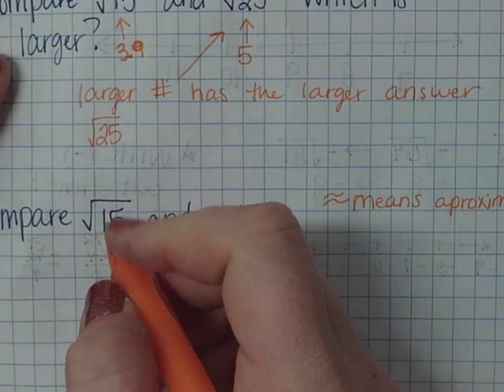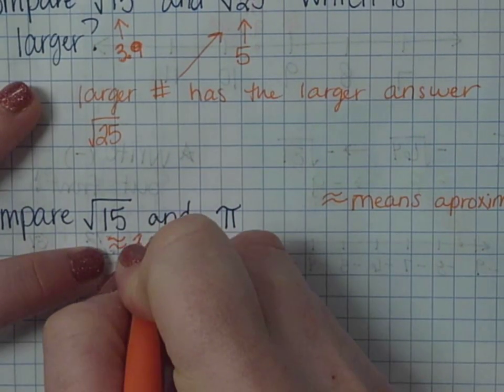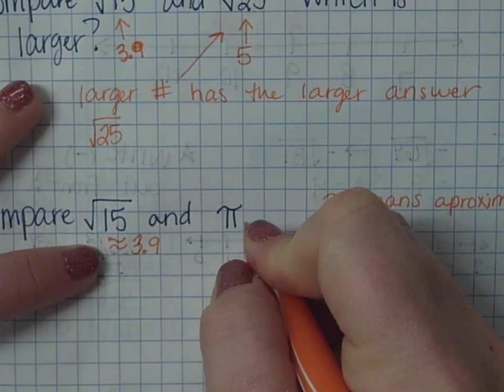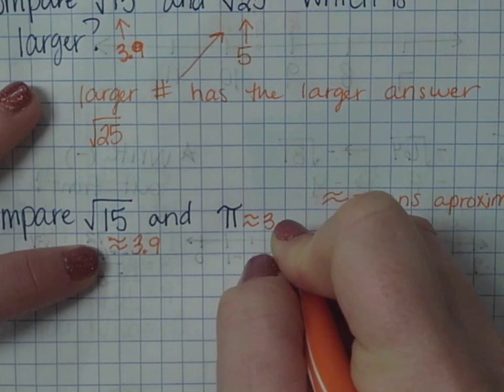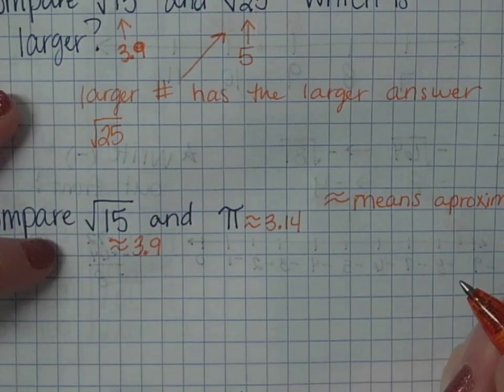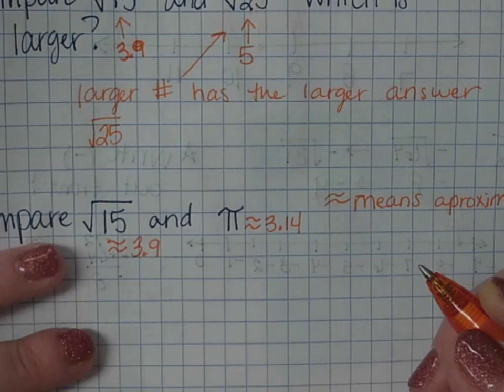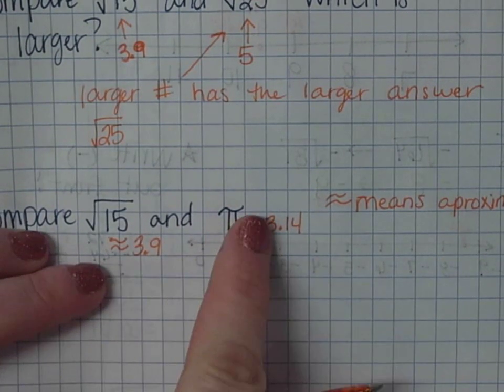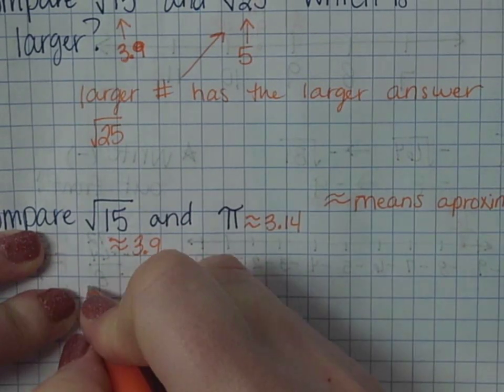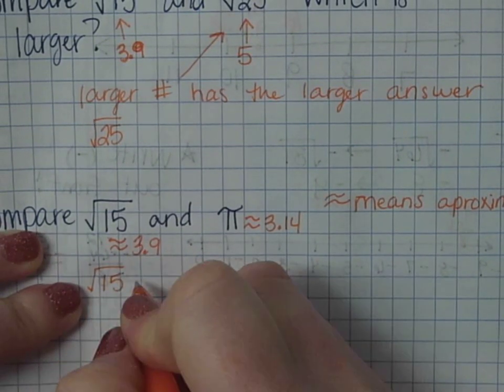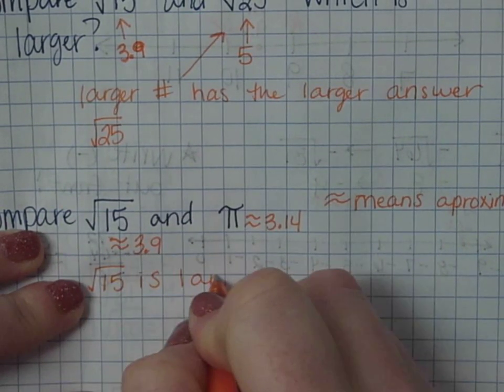The square root of 15 is approximately 3.9. Pi is approximately 3.14. So then if we're looking at these two, the larger number, the square root of 15, is larger.